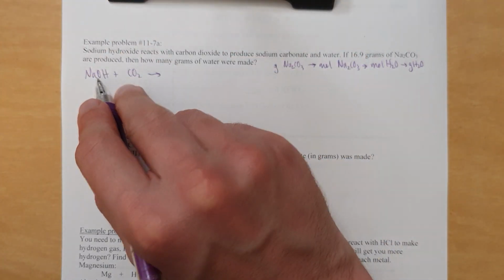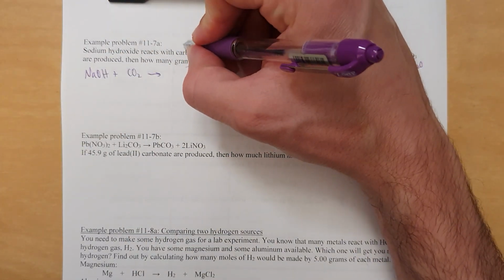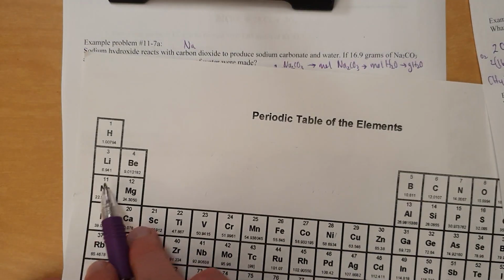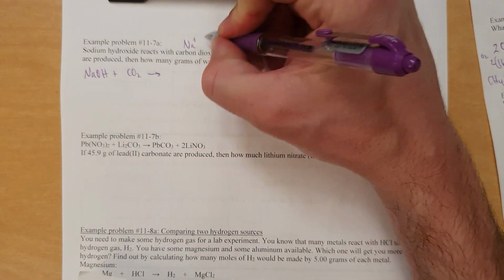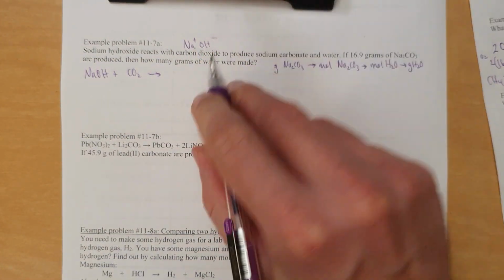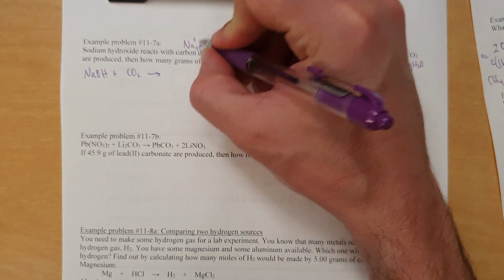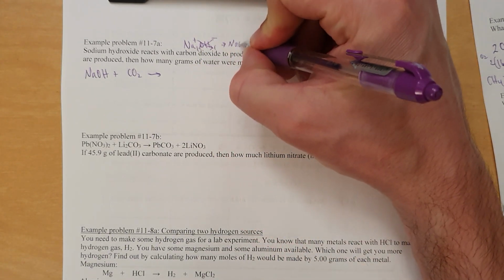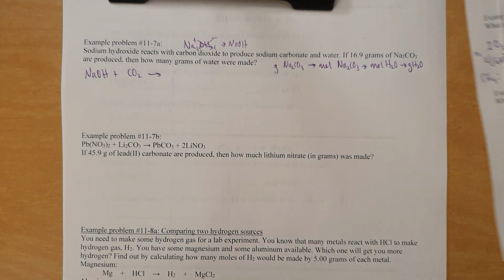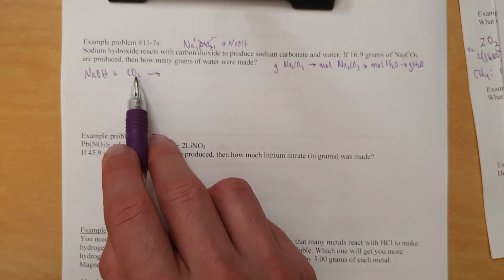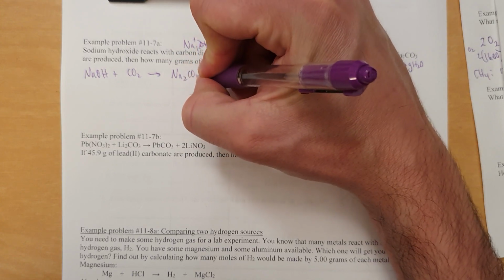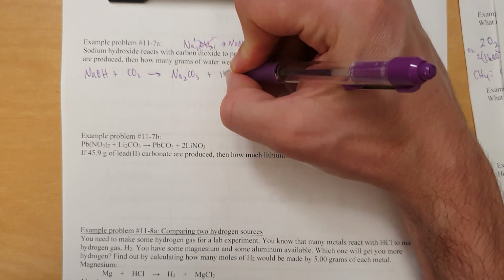And just to let you know, how do I know that sodium hydroxide is NaOH, aside from just searching for it? Sodium, if you look it up on the periodic table, is a +1 ion. Hydroxide is a polyatomic ion, it's a -1. So you have 1 sodium and 1 hydroxide for NaOH as the formula. But anyway, sodium hydroxide reacts with carbon dioxide to produce sodium carbonate and water.